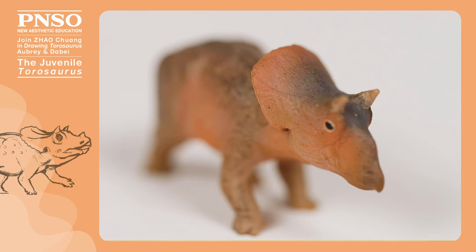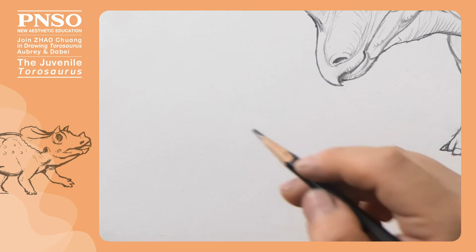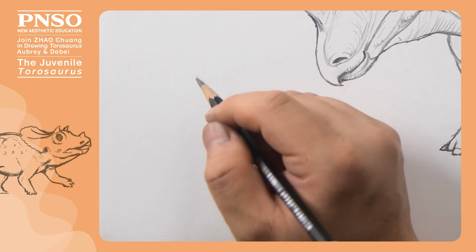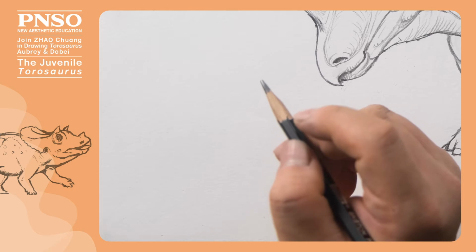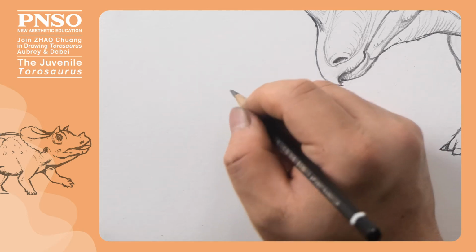The front half of this model's face looks a bit like that of Triceratops, but its head frill has developed to a certain degree. Let's draw a juvenile of Torosaurus now. And we draw it the look of an early age. Based on some features of the known specimens, we know what a Torosaurus looked like in an early age.